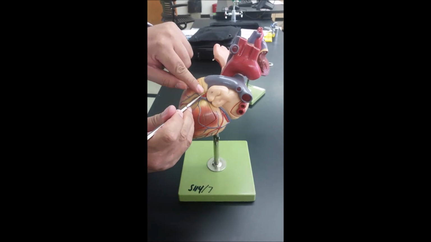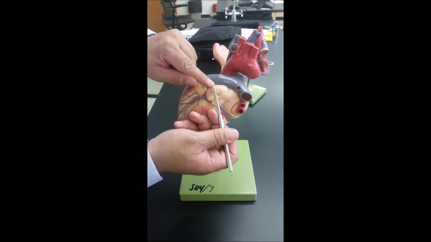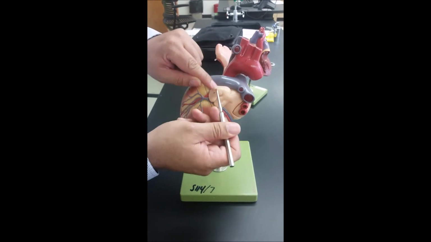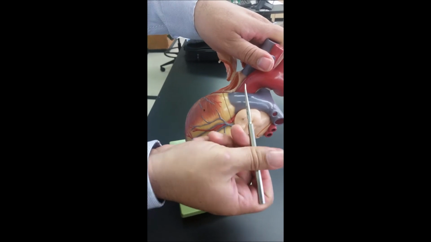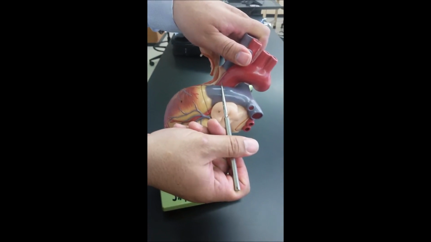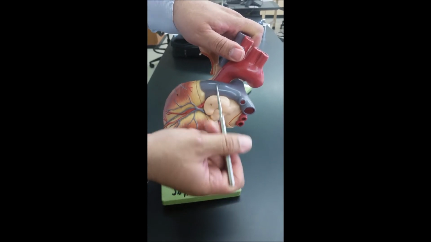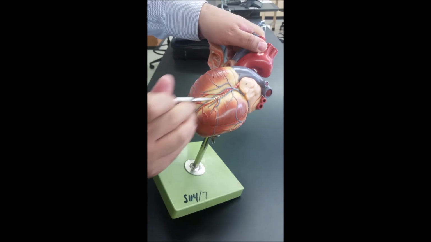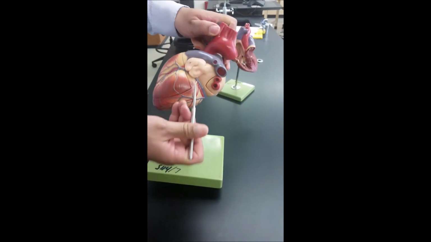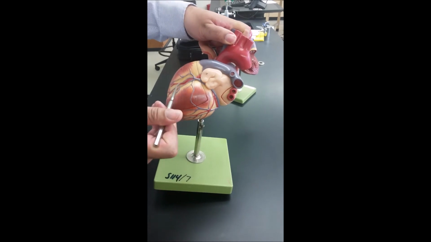So this is the anterior interventricular, and this is the circumflex. Both of them come from the left coronary artery that's covered. You don't see it. The stem itself underneath this area here will be the left coronary, and it will run for a short distance, and then it will split into this one here in the front, anterior interventricular, and circumflex. So those are the two branches that come from the left coronary.